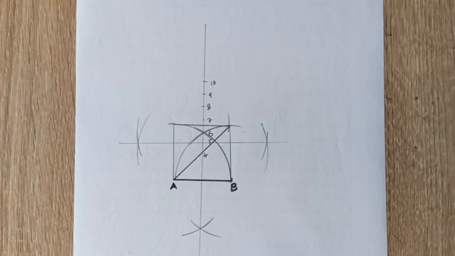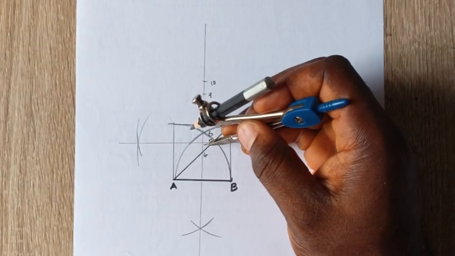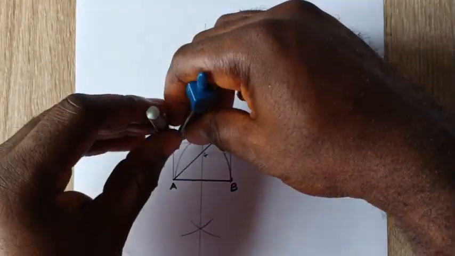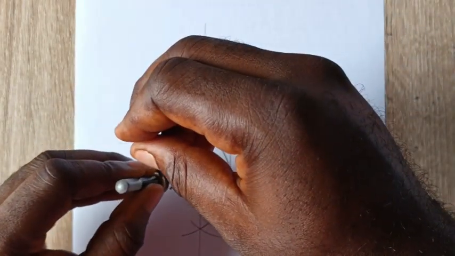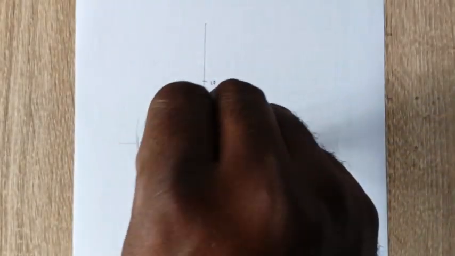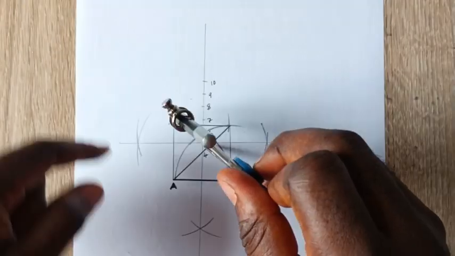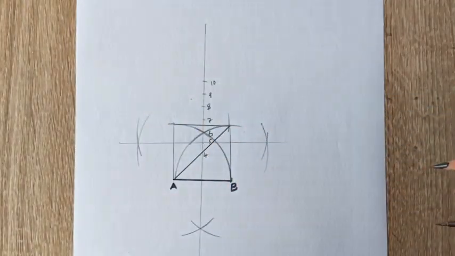So in order to construct any polygon right now, you will now open your pair of compass from this point to point A, and you now draw a circle across. You repeat the process for all the numbers. So let's do that right now.